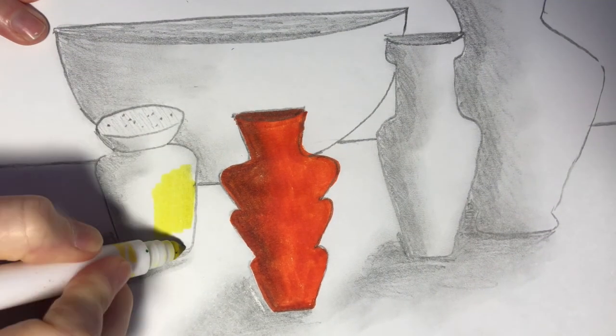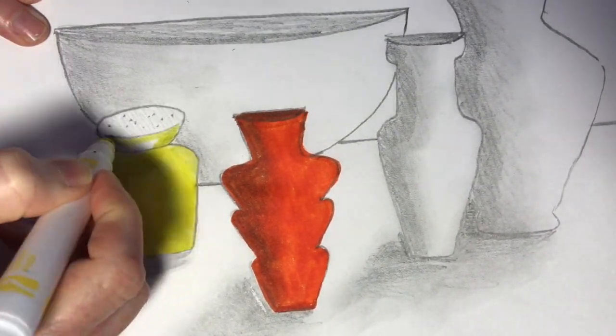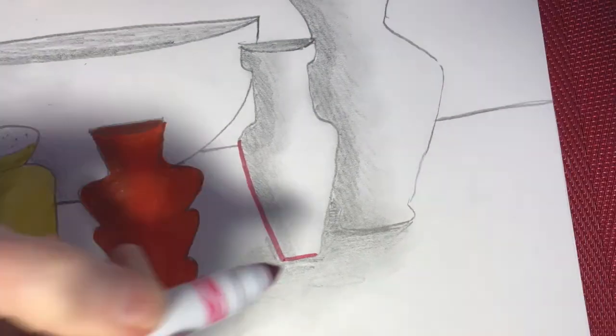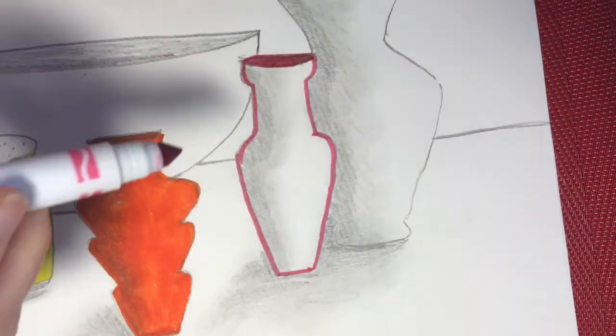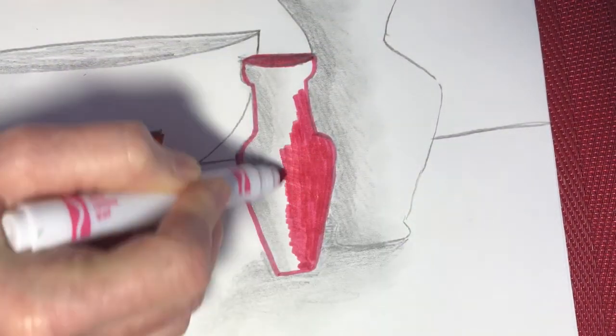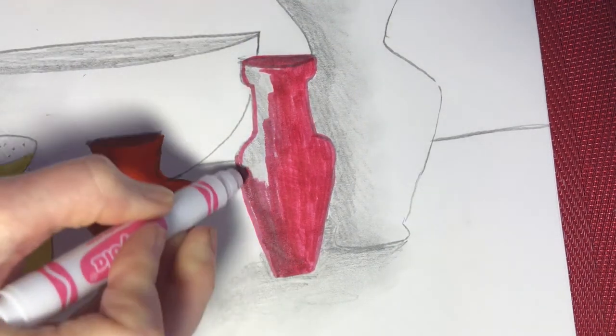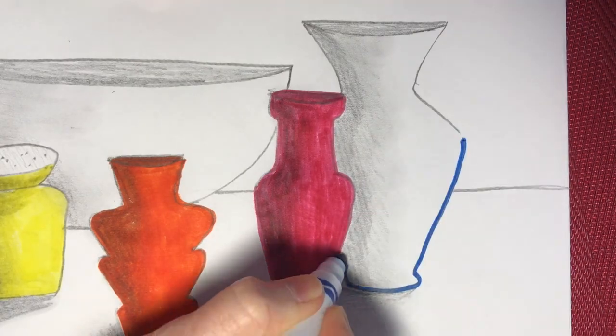Notice how that orange vase looks like a darker orange on the left and a darker orange in the opening at the top. They should all have that effect. If they don't, maybe you didn't press hard enough with the pencil to start with, and you could add a little more pencil now.